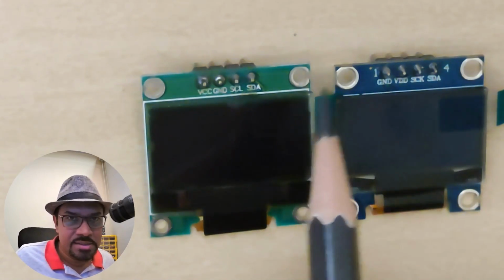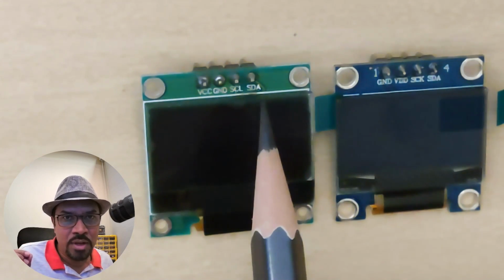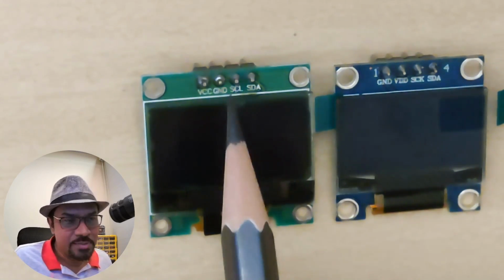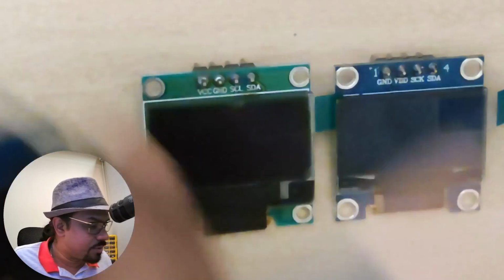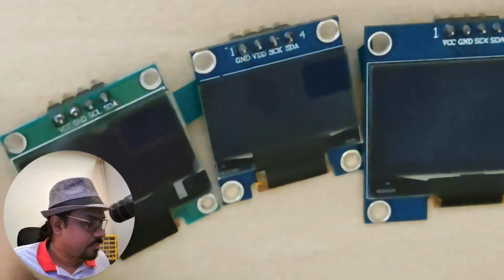These two displays I've checked up. They actually require an SSD1306 library. That means they are running on SSD1306 display controller. There is also another slightly larger display, which is the 1.3 inch display, which is also 4-pin by the way, which is here. Let me move this across. I can show you.